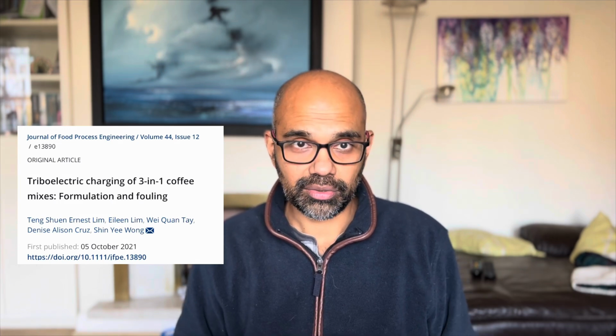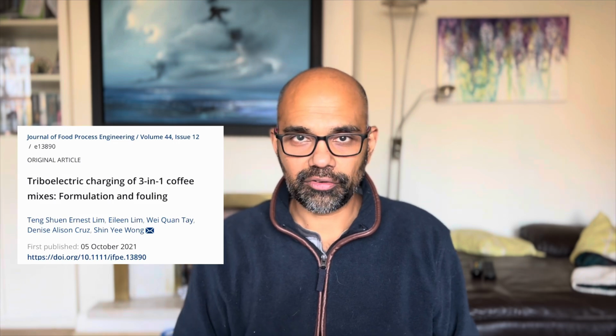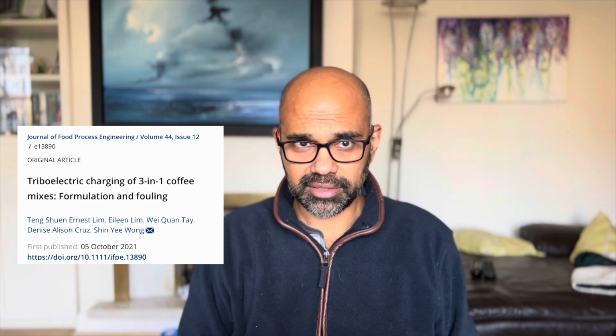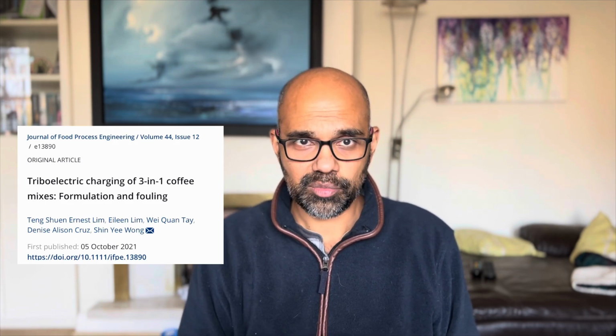And this is a study where they were looking at the effect of different mixtures on instant coffee, and what they found is that when the overall charge was more negative, so there were more negatively charged particles, they tended to aggregate more. So it makes intuitive sense that darker roast coffee is going to have more aggregation.